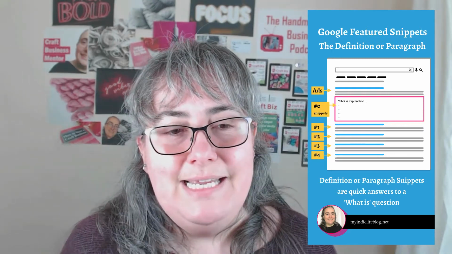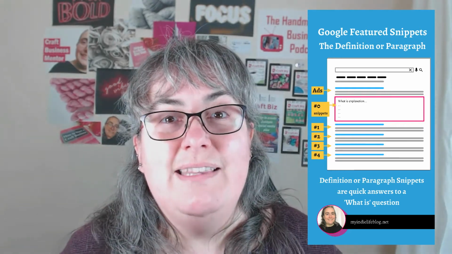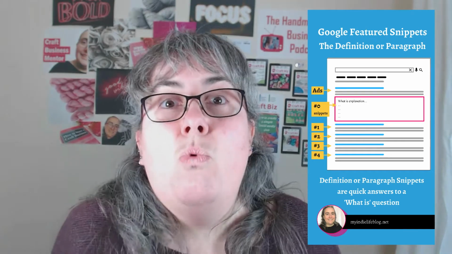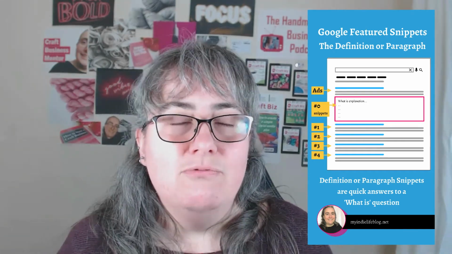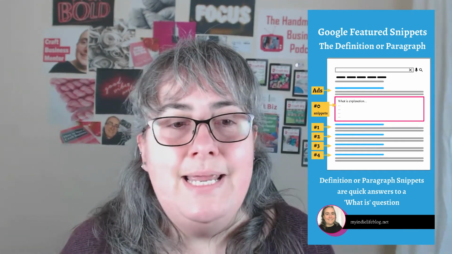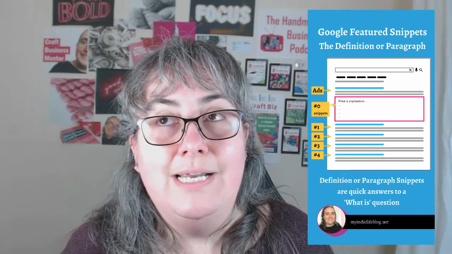The third example is a definition or a paragraph featured snippet. And these are really a quick answer to a search query that effectively asks, what is? So a response is usually a meaning or a definition, but it could also be a brief synopsis of a book, or a movie, or maybe even a concise history of.